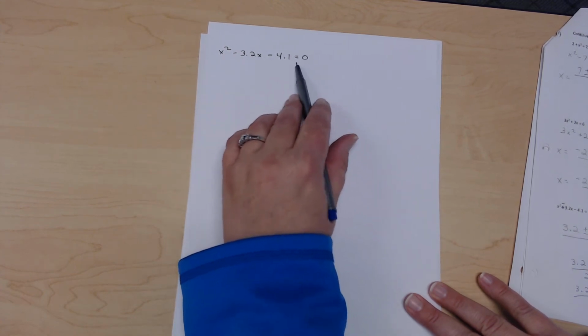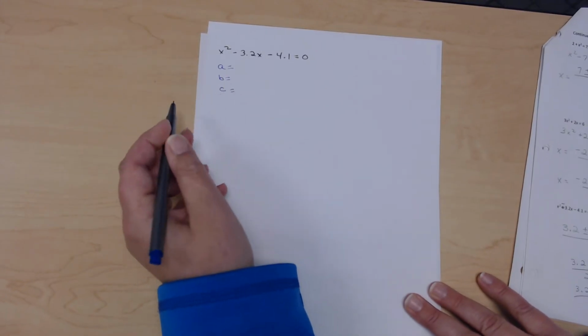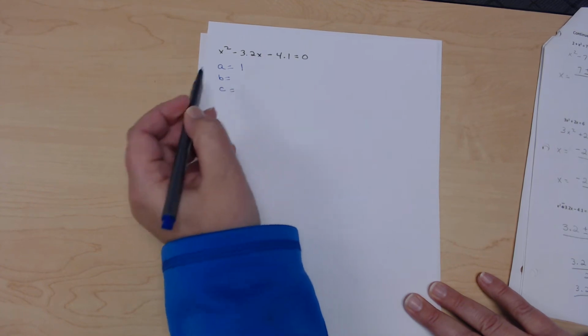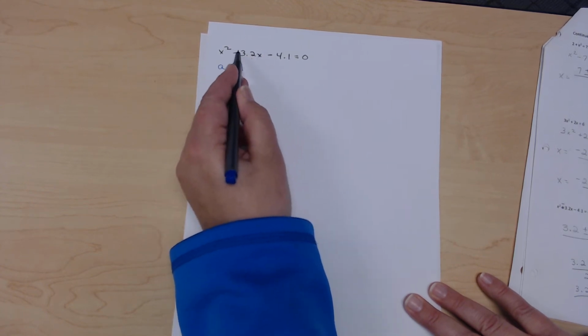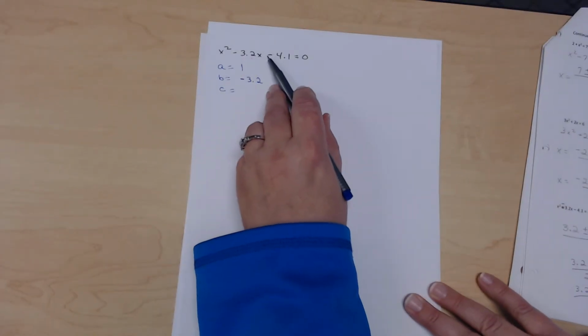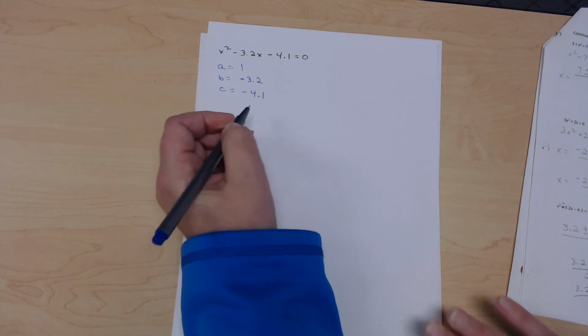One side is 0. What is A? What is B? And what is C? Okay, A is 1. If there's no number in front, it's a 1. B, make sure you take the sign with -3.2. Same with C. C is also negative, -4.1.